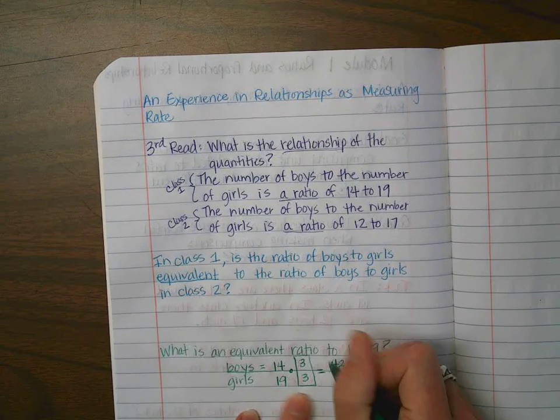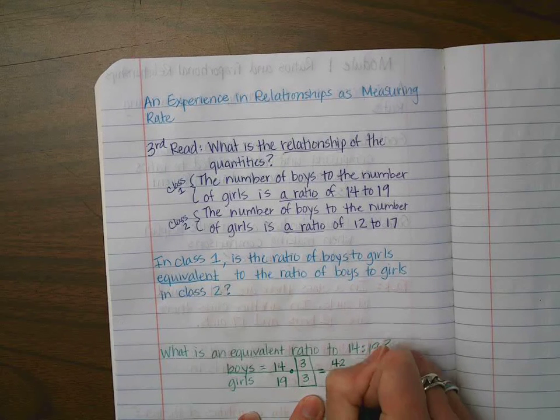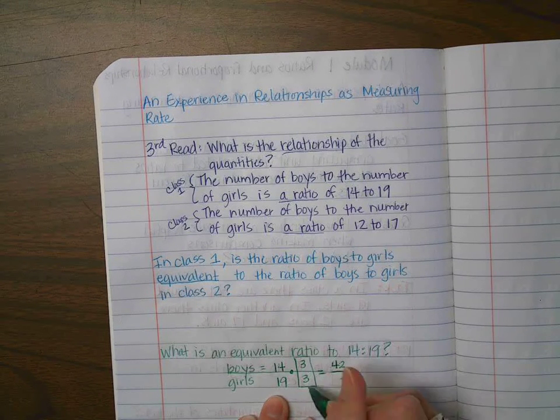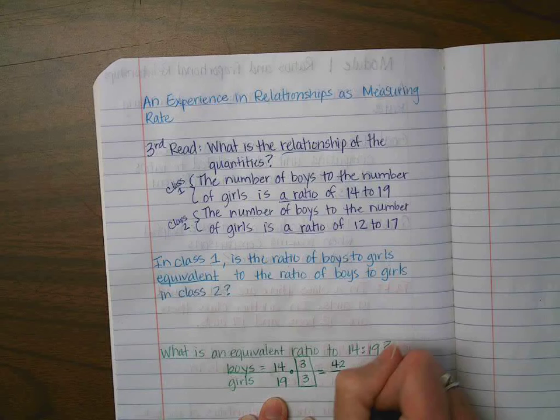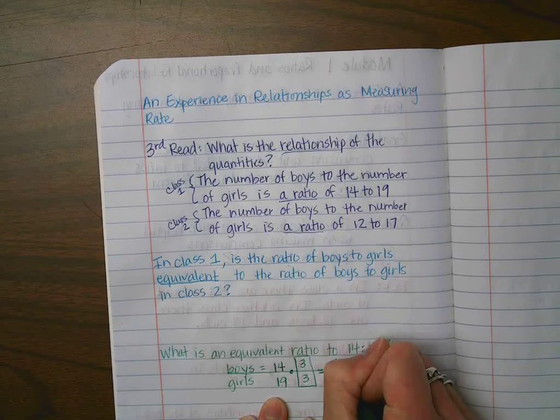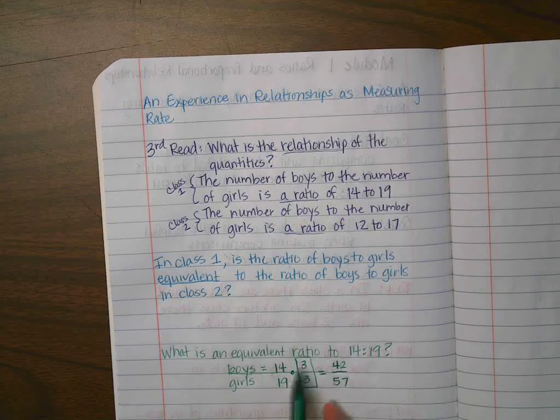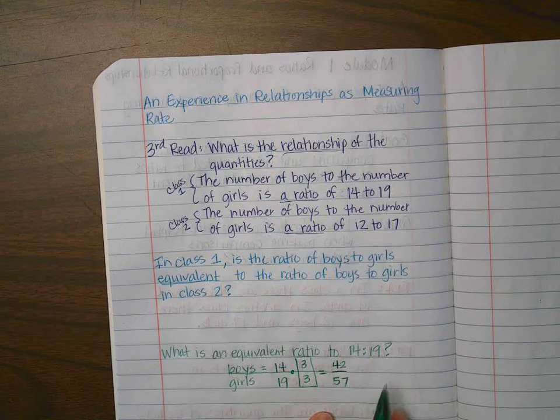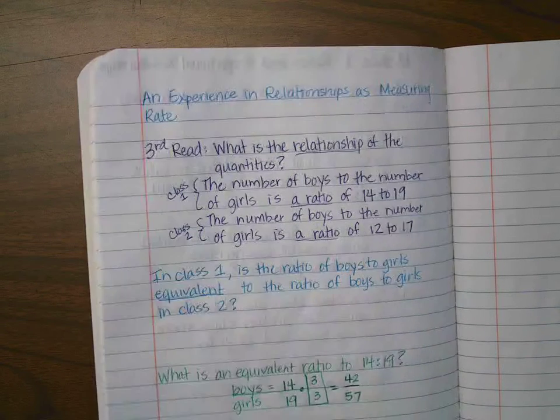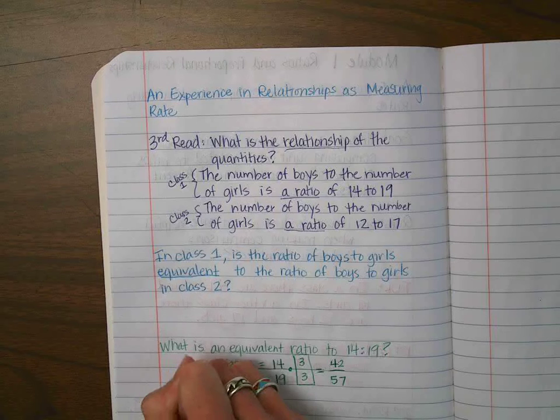So we get 42 up on the top. And then we do the same thing down on the bottom. 19 times 3, 9 times 3 is 27. Regroup the 2, 3 times 1 is 3, plus 2 is 5. And so we get 57. So our equivalent ratio to 14 to 19 is 42 to 57. That's how you do it.